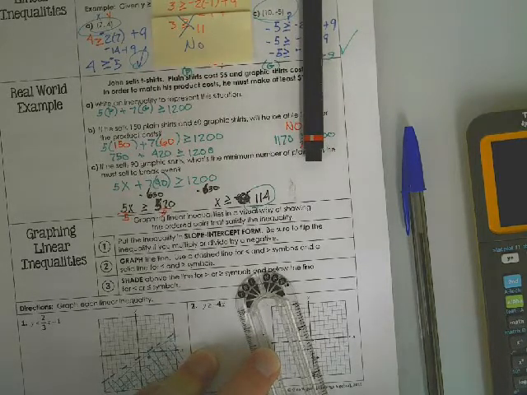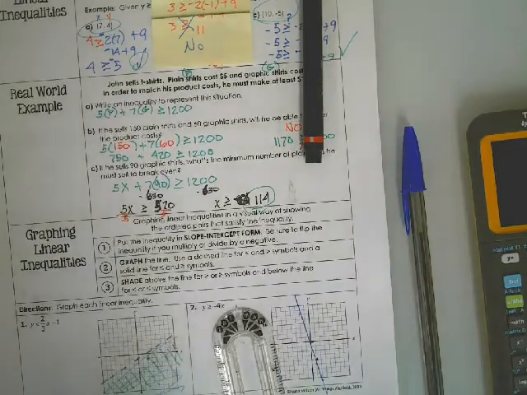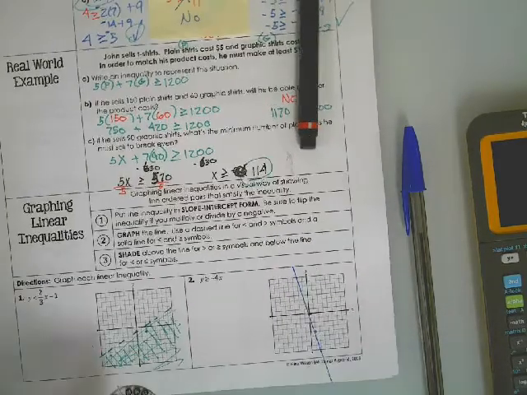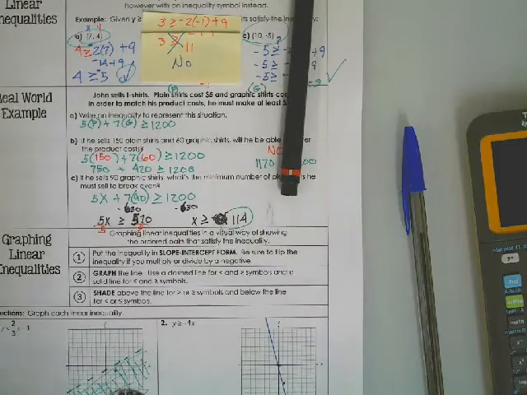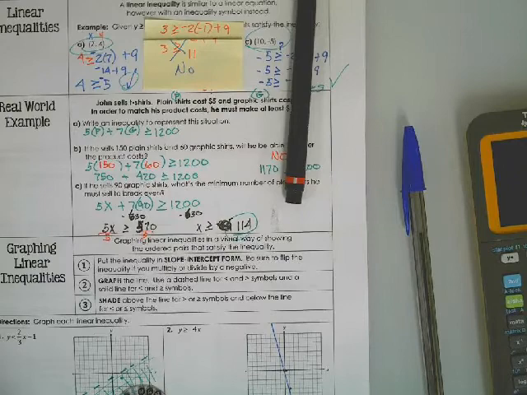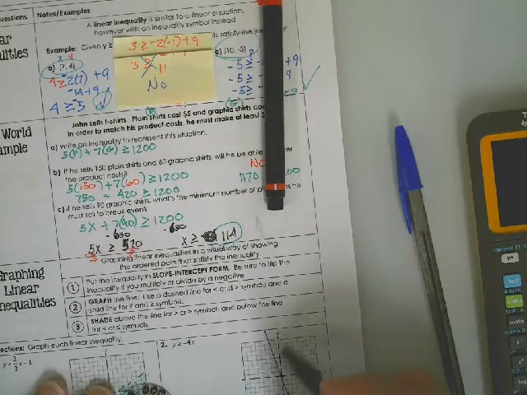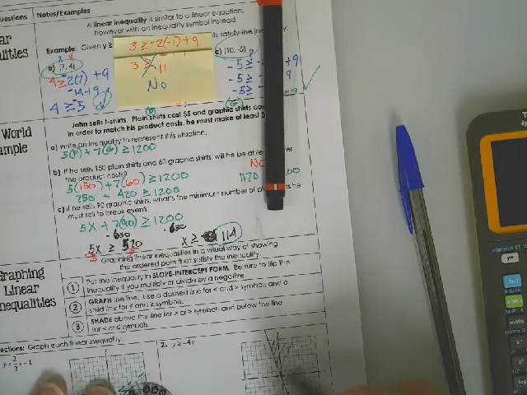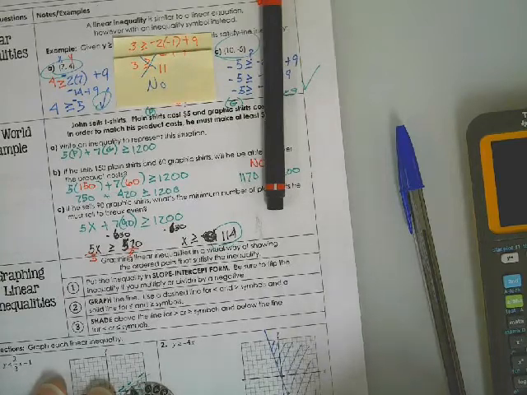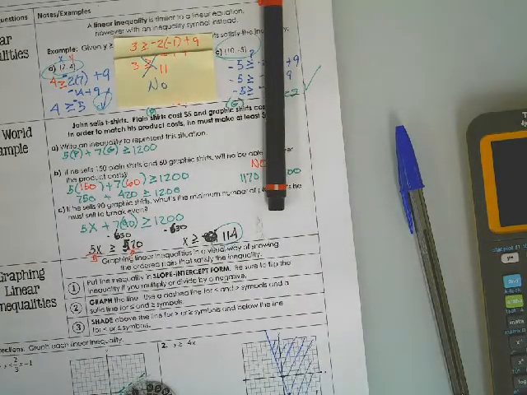Thank you. So solid line, I think that's pretty close. And we are going to shade, since it says greater than, I shade above the line. Now this one's almost vertical, but you can tell which part is above. If you think about it, it would be over here, right? If you're unsure, you can always plug in a value to check.